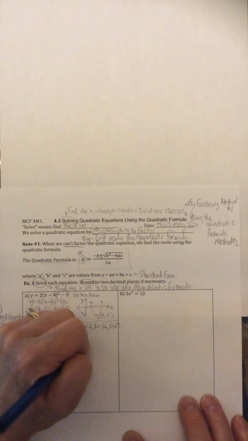Okay, I'm going to go up here because I'm going to need some room. So I'm going to sub my a value of 2, my b value of negative 16, and my c value of 27 into this formula. Okay, it's x equals because we're finding the x-intercepts. So x equals negative b plus or minus the square root of b squared minus 4ac, all divided by 2a.